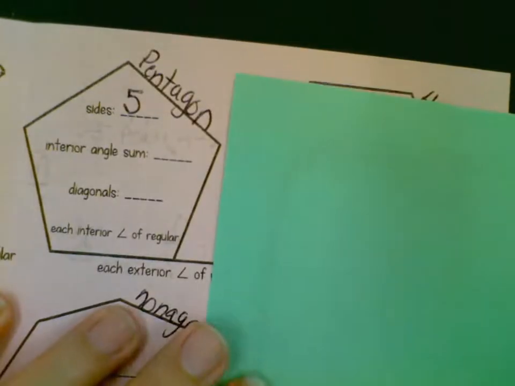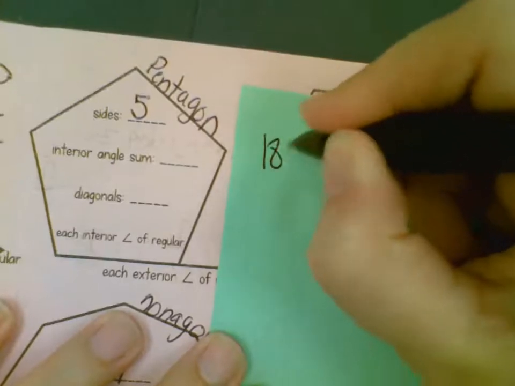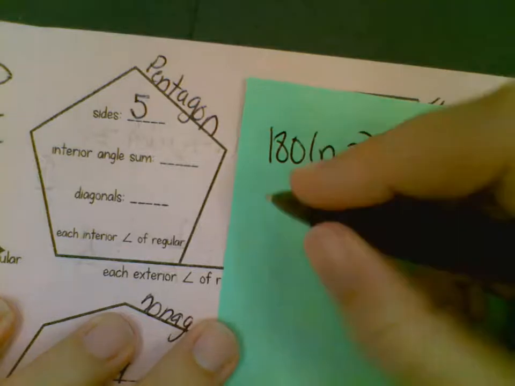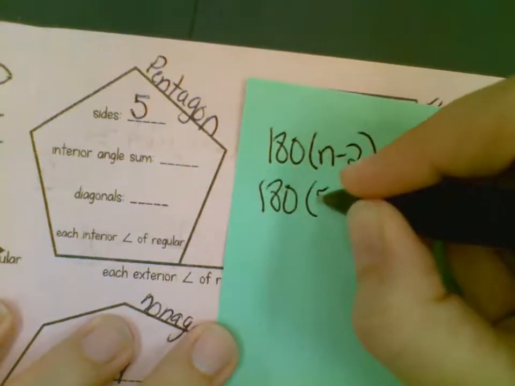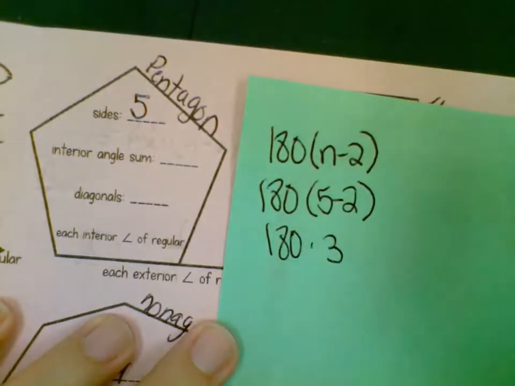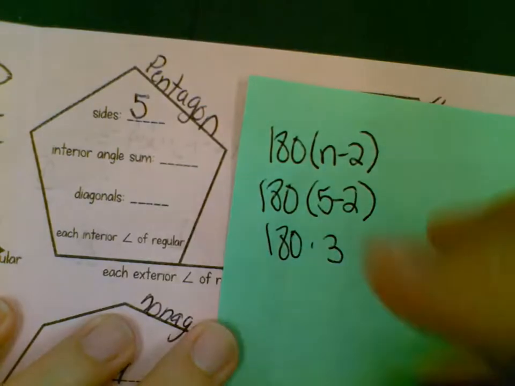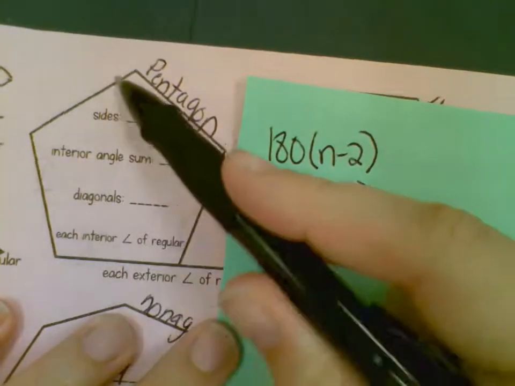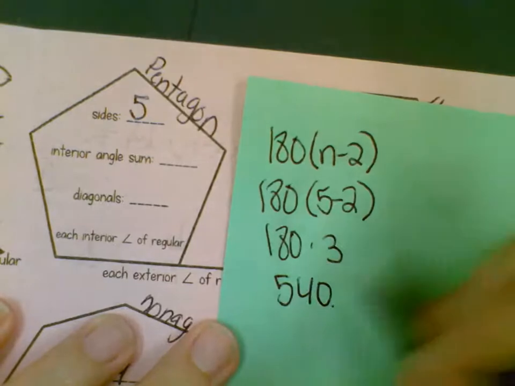Okay, so to find our interior angle, our formula was 180 times n minus 2. And for our pentagon, our n is 5. So we'd have 180 times 3, which is 540. So that means that all 5 of those angles added together is equal to 540.